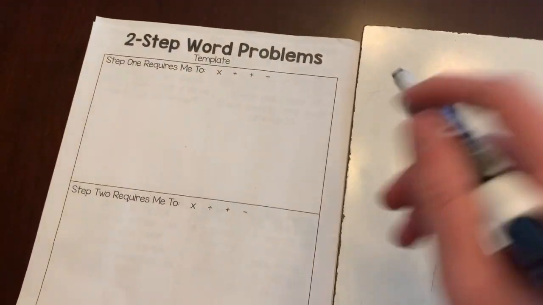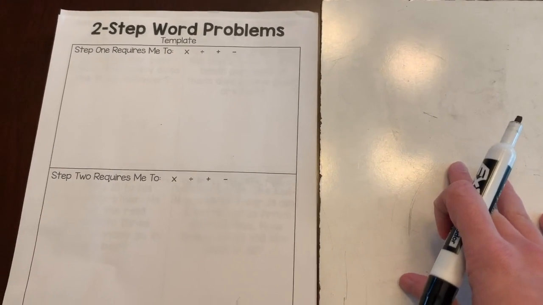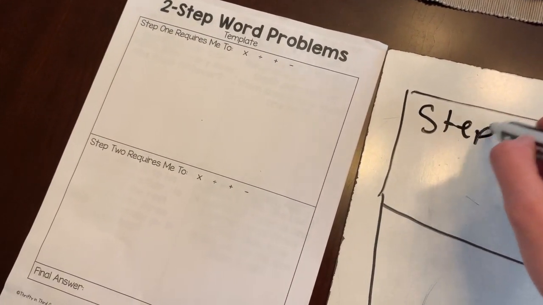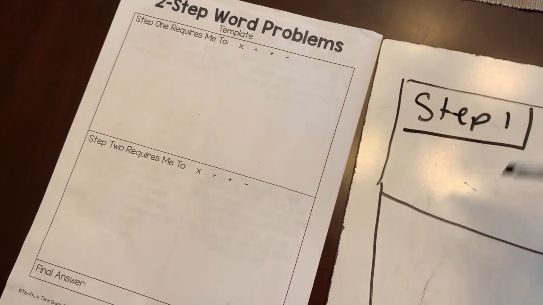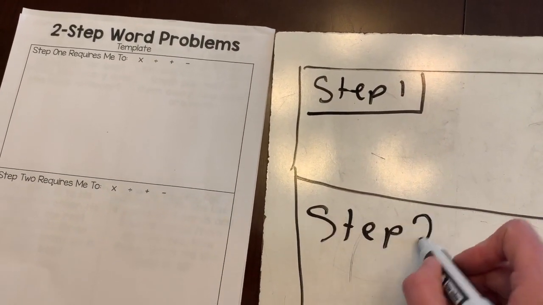All right. Like I said, I'm going to write this page on my whiteboard to show you how you can do this at home. So I need 2 boxes, just like this. In the top box, I'm going to write step 1. In the bottom box, I'm going to write step 2.